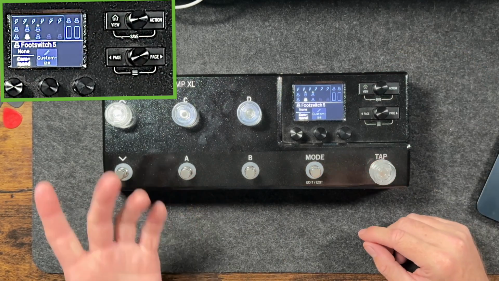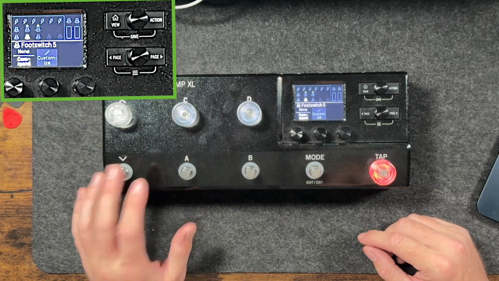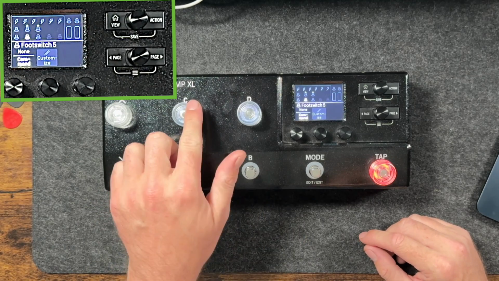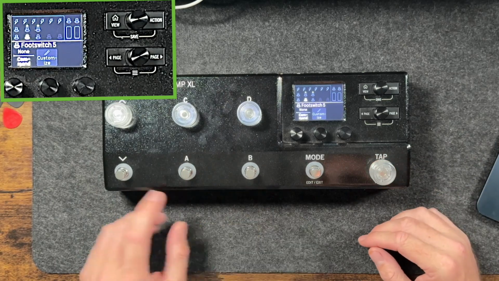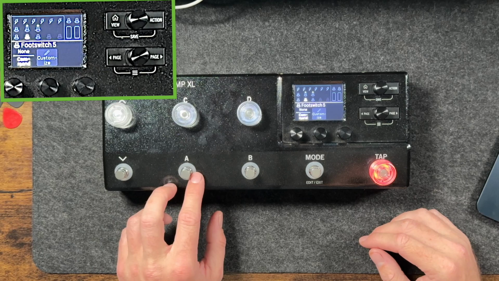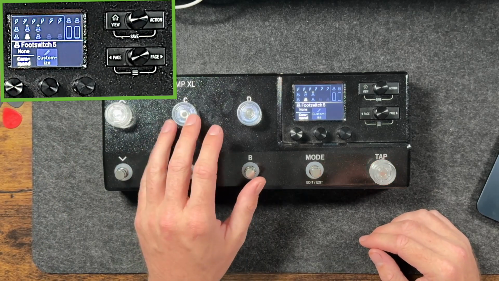Switch number 5. And really, I'm going to pause right here. If you want to do 1, 2, 3, 4, totally up to you. Whatever makes sense for you. Like 1, 2, 3, like intro, verse, chorus, solo. I don't know. Up to you. I just think it makes sense for me.